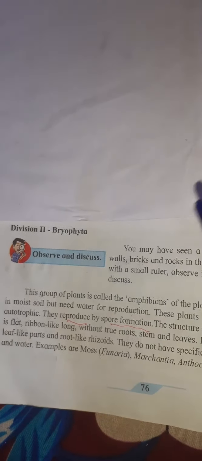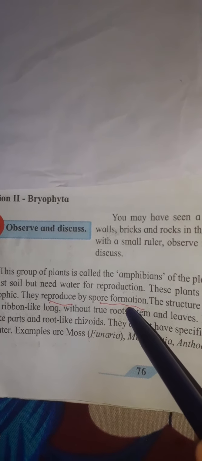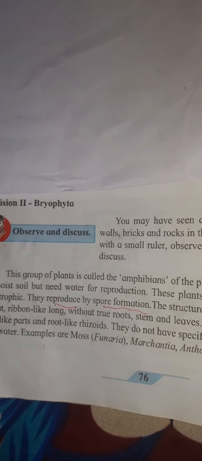It is called thalloid like. Flat, a little flat, ribbon like, elongated. That kind of structure is called thalloid. And they are multicellular, means made up of many cells. These Bryophyta belong to cryptogam. That means these plants do not produce fruit, flower or seeds. So how do they reproduce? They reproduce by spore formation. They produce spores, and these spores germinate to make new plants.